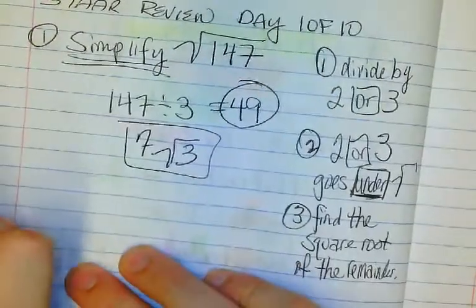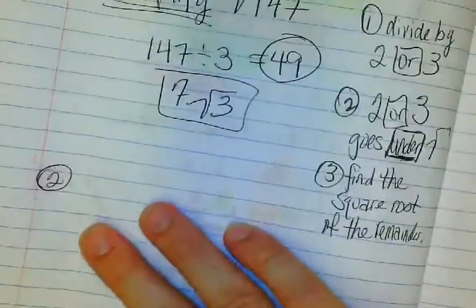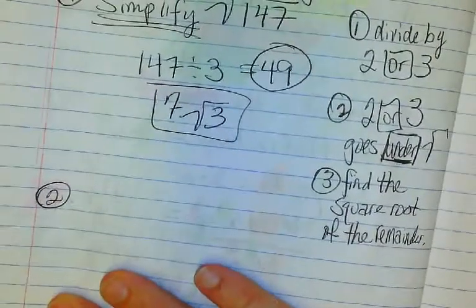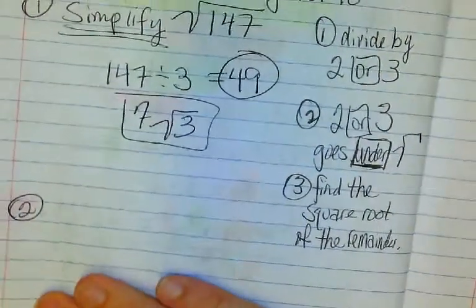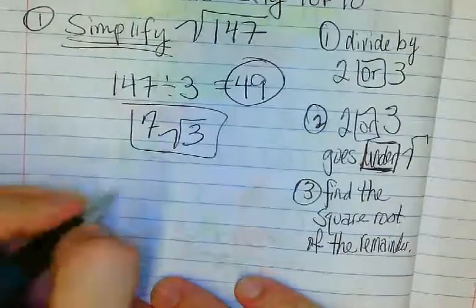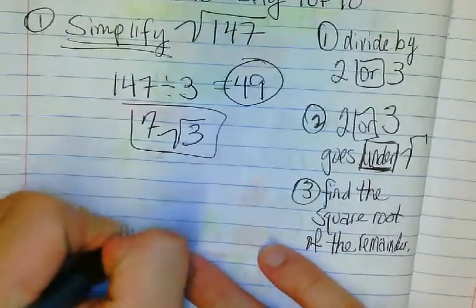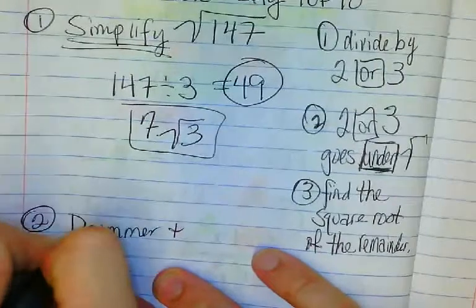All right, number 2 is saying that you have a drummer and guitarist in a band.